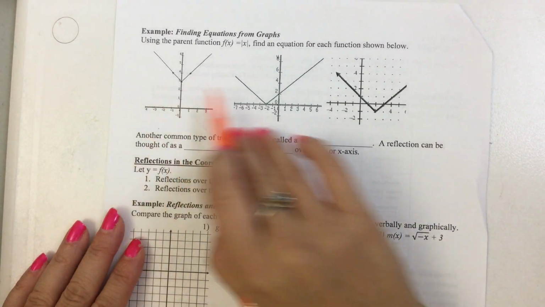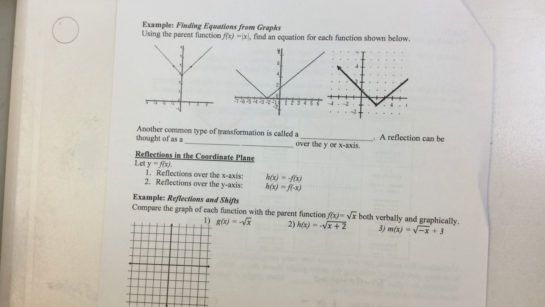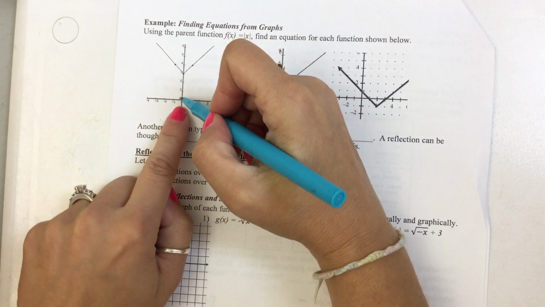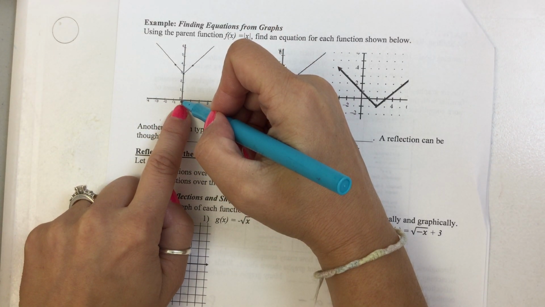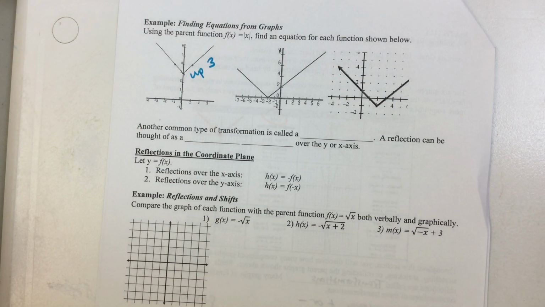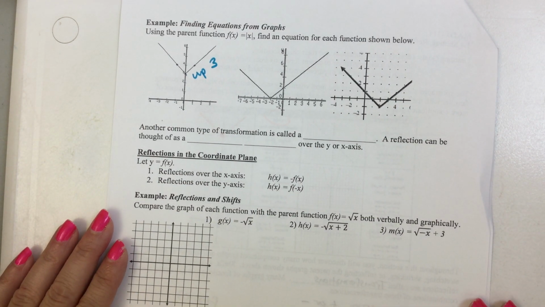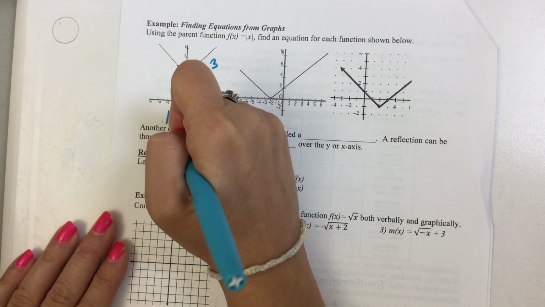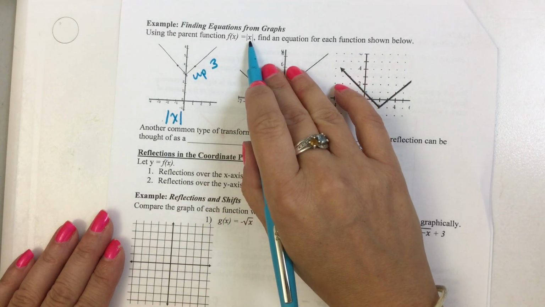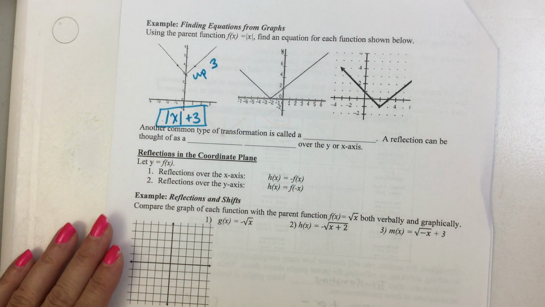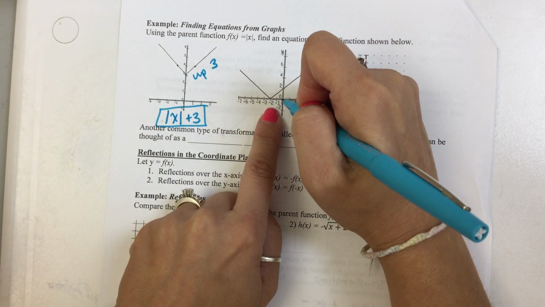So again, these three graphs are transformations from the parent function, the absolute value of x. When you have the absolute value of x, the point is right at the origin. So notice this graph is up 1, 2, 3. So this is up 3. If you are going up 3, that is a vertical translation or a vertical shift. They want us to find what the equation would be. Well, if you're doing a vertical shift, you rewrite the function the way that it is. So it's the absolute value of x. If I want to go up 3, I just add 3 to the end. Done.